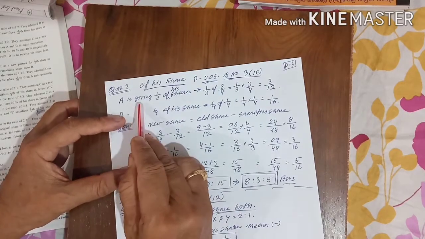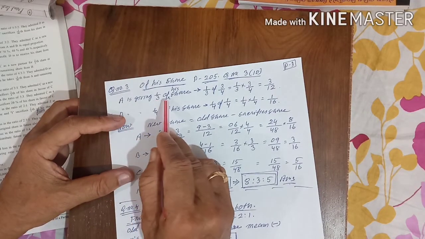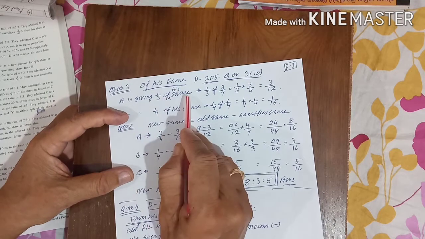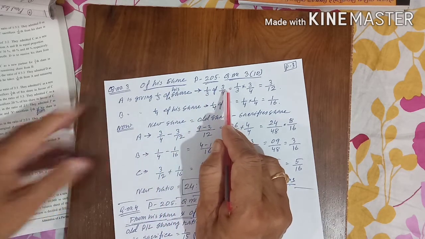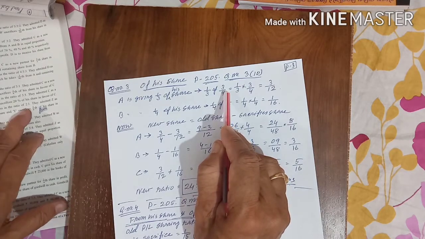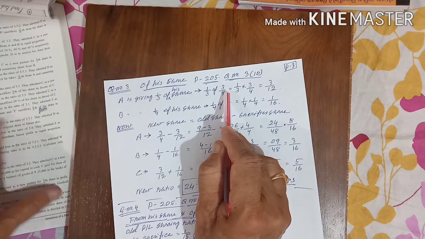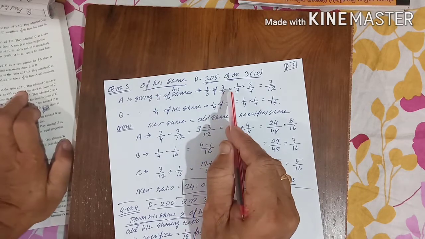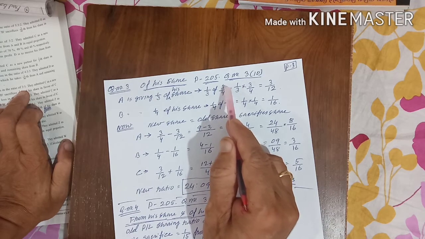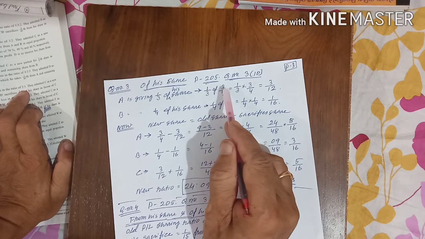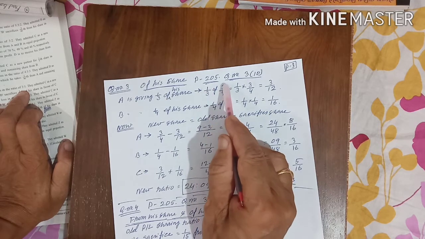Now A is giving how much? 1/3 of his share. How much is his share? His share is 3/4, because the old ratio is 3 is to 1, which means 3 by 4. Actually, A's whole share is 3 by 4. So he will give 1/3 of 3 by 4.